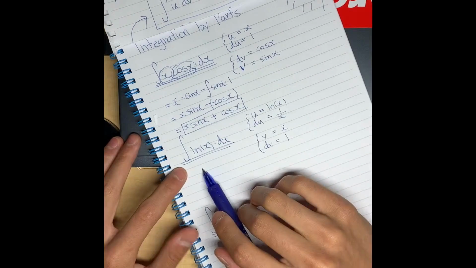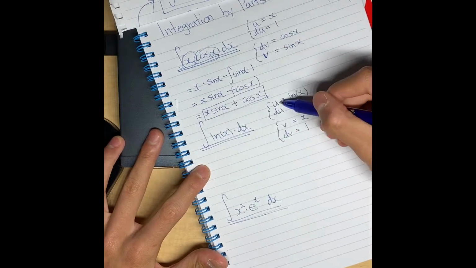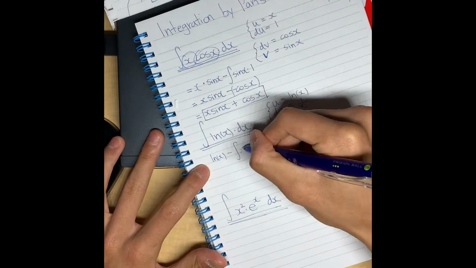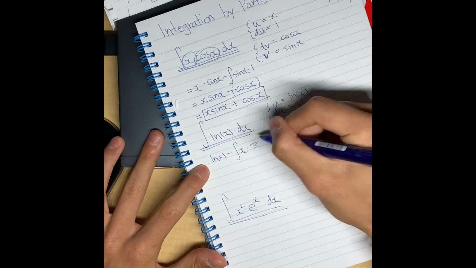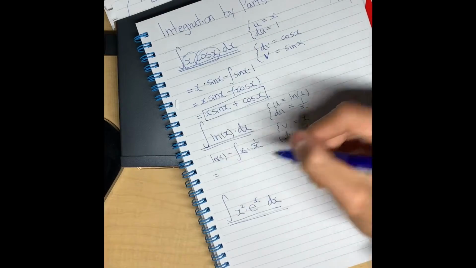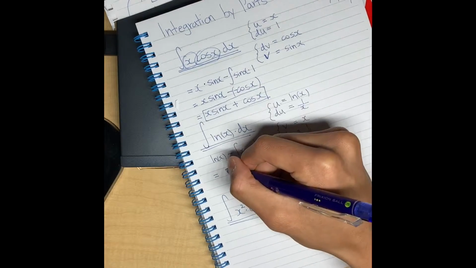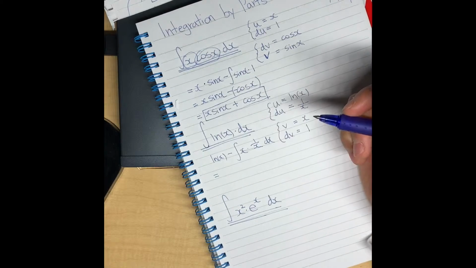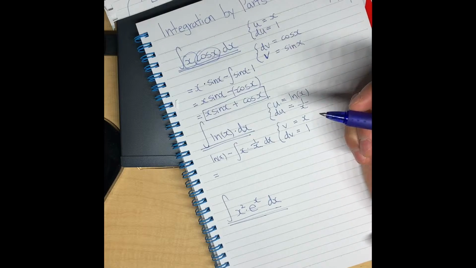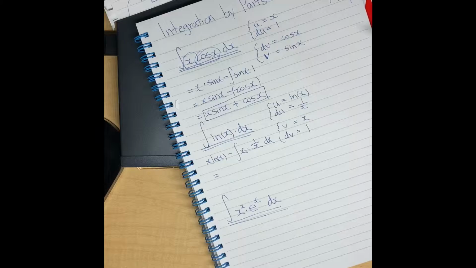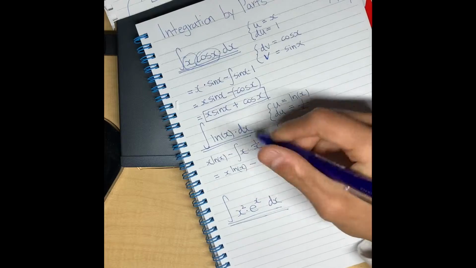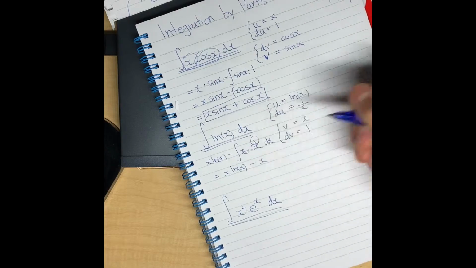So let's plug in the numbers. According to the formula, we have x times ln x. Sorry, I didn't write x, I forgot, but I'll put it later. Minus the integral of x times 1 over x dx. Since x times 1 over x, the x's cancel out, and we have the integral of 1, which equals x. So our final answer should be x ln x minus x plus c. And that will be our final answer.